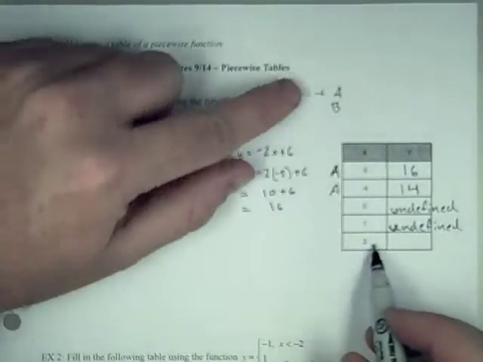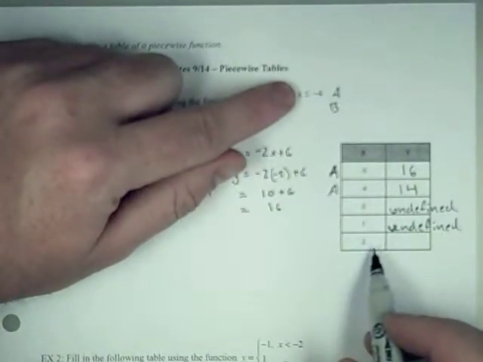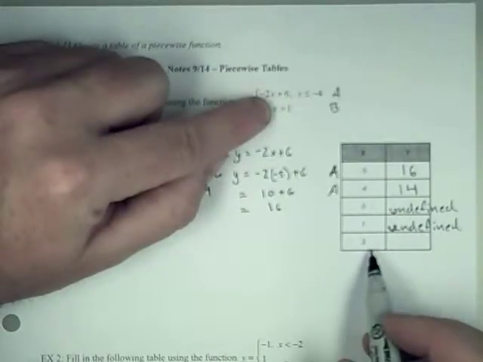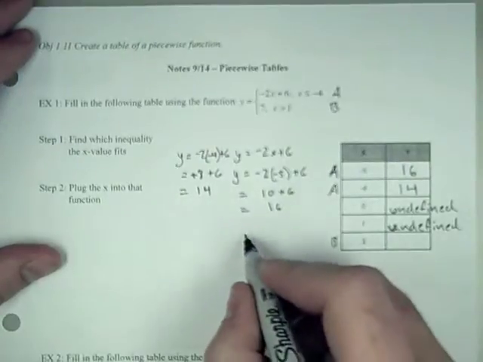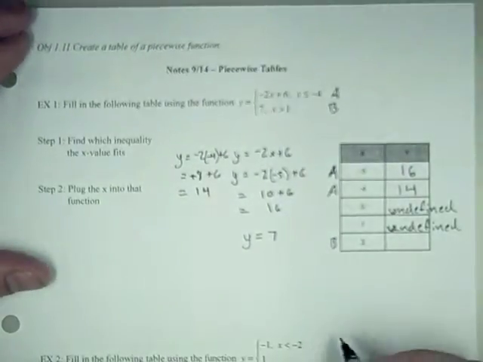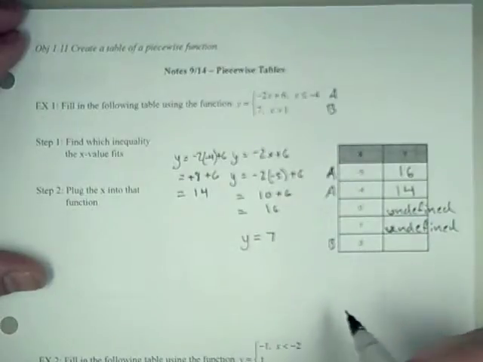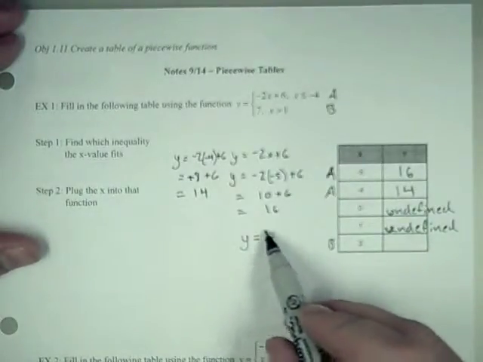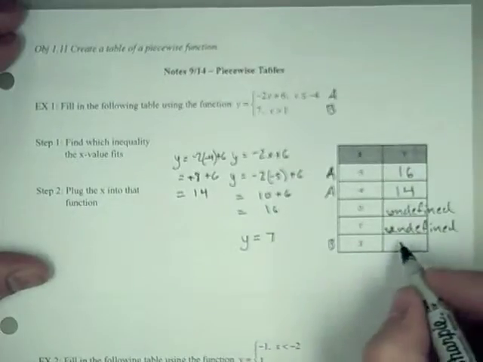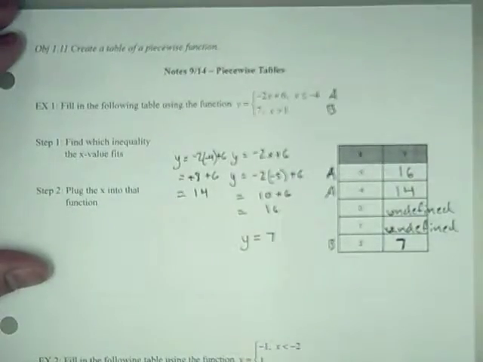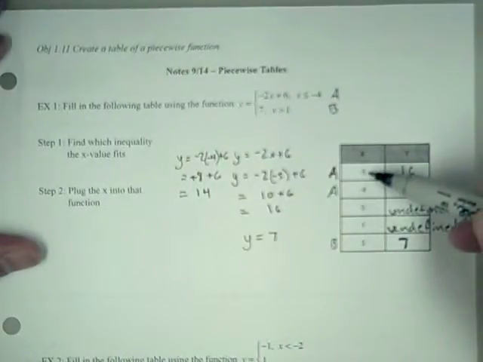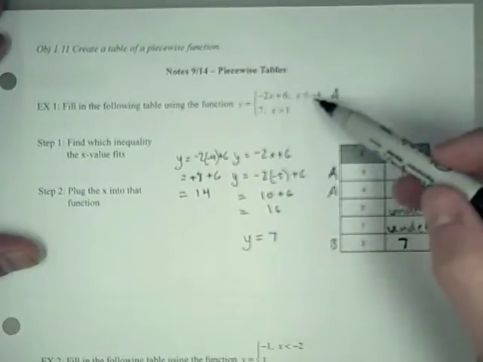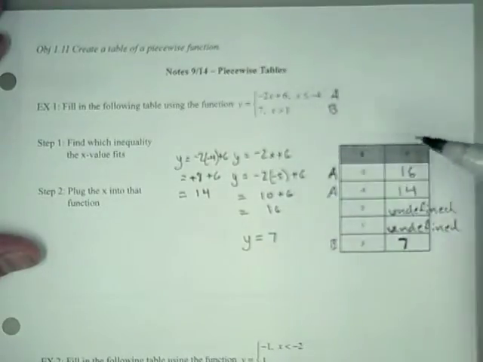Let's try 3. Is 3 less than or equal to negative 4? No. Is 3 greater than 1? Yes. So 3 will go with function B. In this case, the equation is y equals 7. Since there's no x there for me to plug into, y just always equals 7. And you've now filled out your table based on that function. You need to pick out where each x gets plugged in based on which inequality it fits. Then plug it into that function, and you'll get your y value.